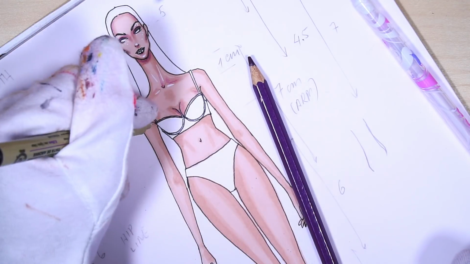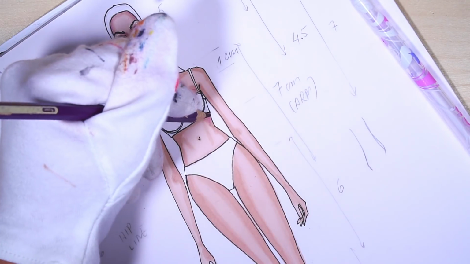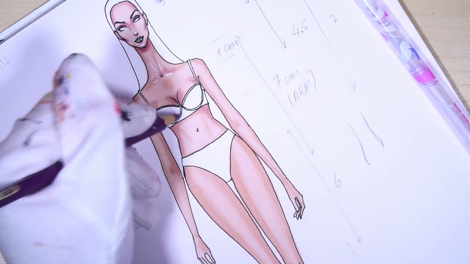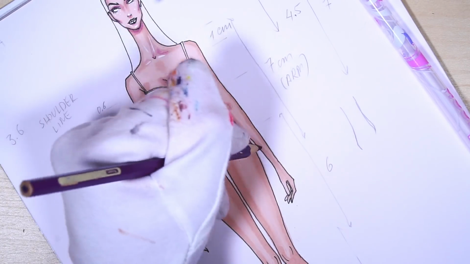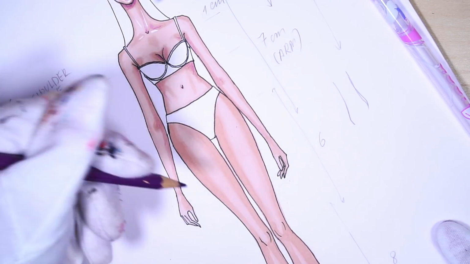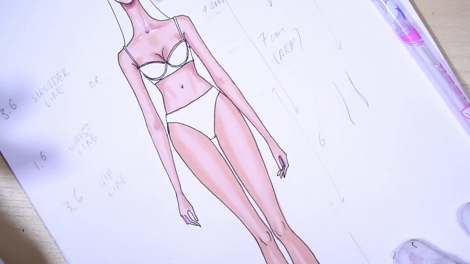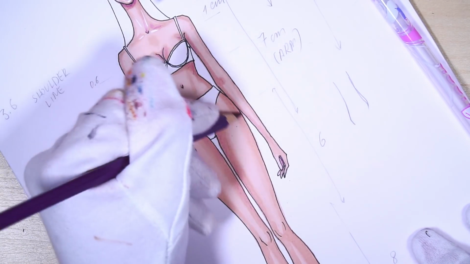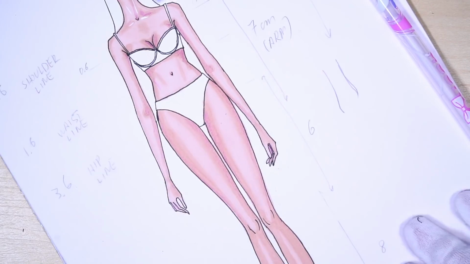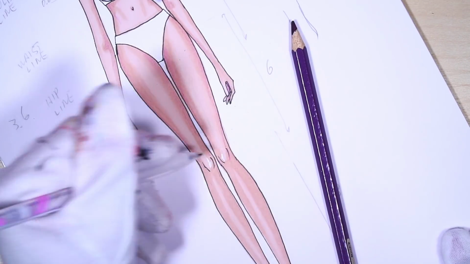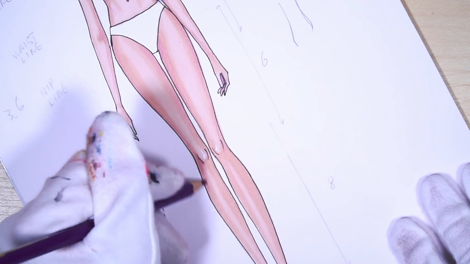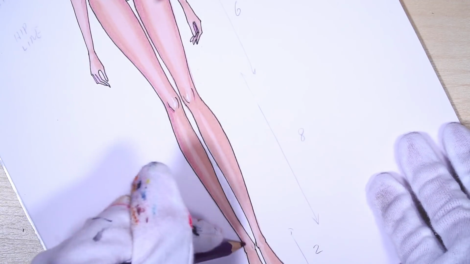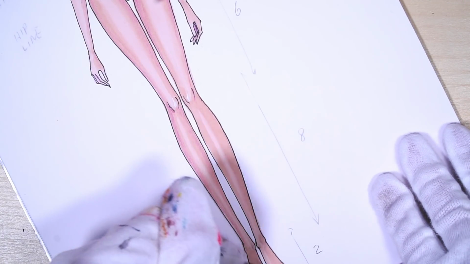So don't push on your pencil, just scratch with it on the paper. I'm hardly touching, and for that it's preferable to use watercolor pencils because they are really dry in comparison with oil pencils, and they work really well for these extra shadows. I use a purple pencil for light skin, and for dark or tan skin I use a dark brown pencil.